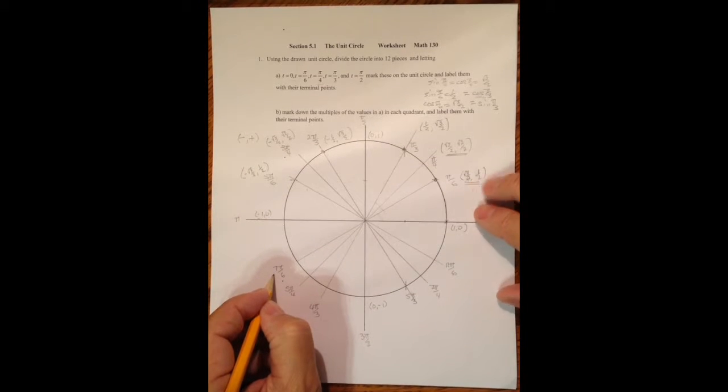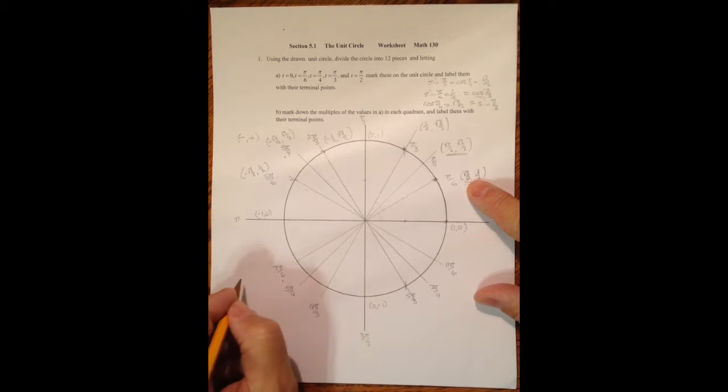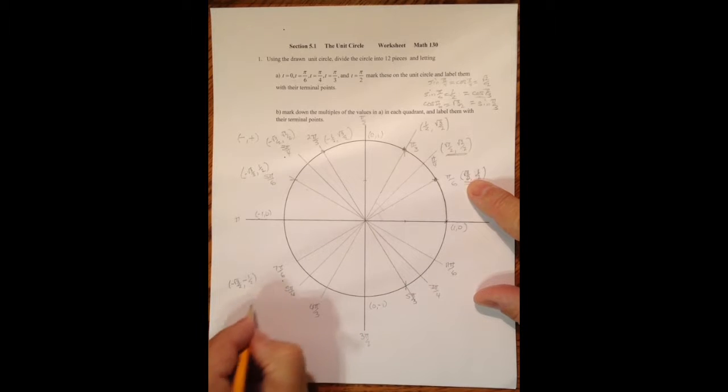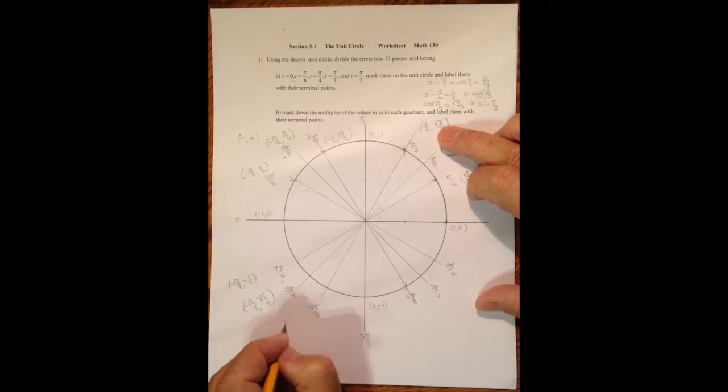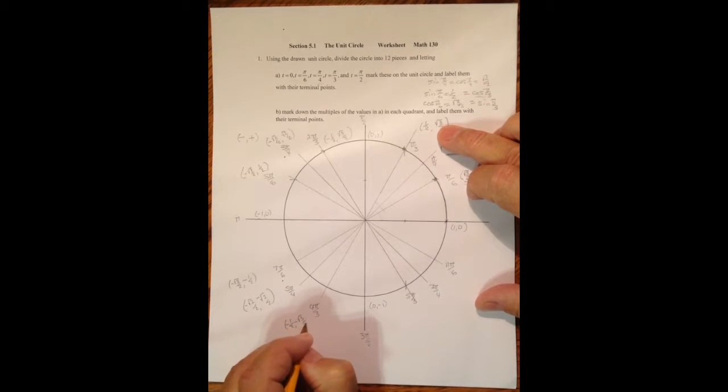7 pi over 6, the numbers are going to be the same as for pi over 6, except in this quadrant, both ordinates are negative. So it's a negative square root of 3 over 2 and a negative 1/2. 5 pi over 4, minus square root of 2 over 2, square root of 2 over 2, negative. 4 pi over 3, it's going to be a minus 1/2 and a minus square root of 3 over 2.